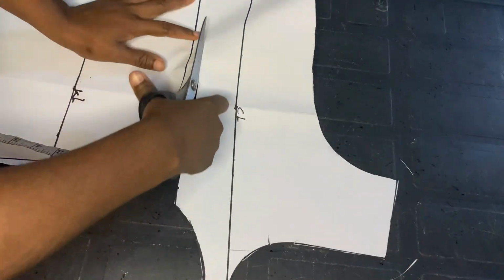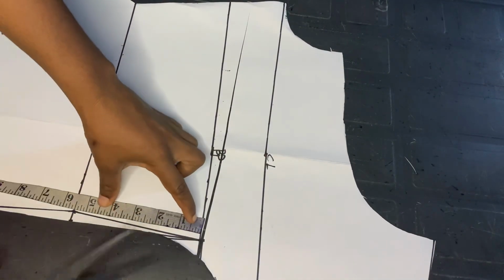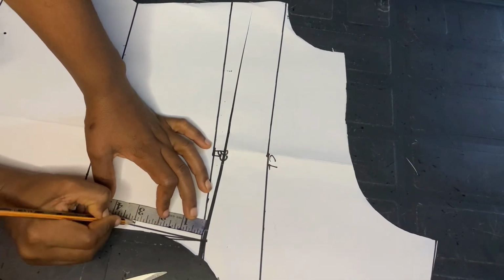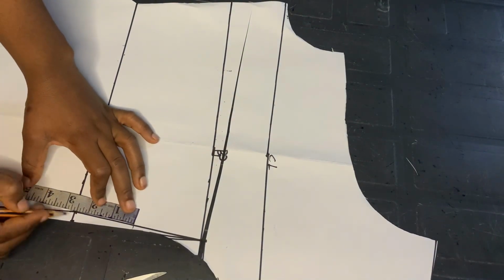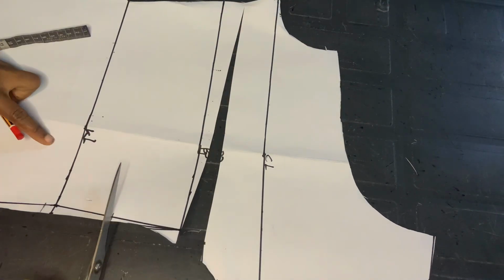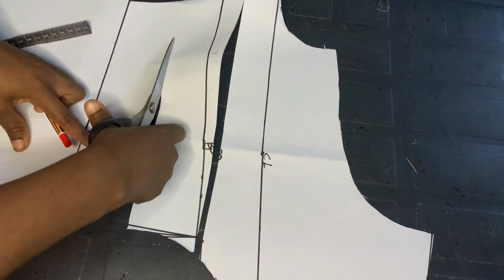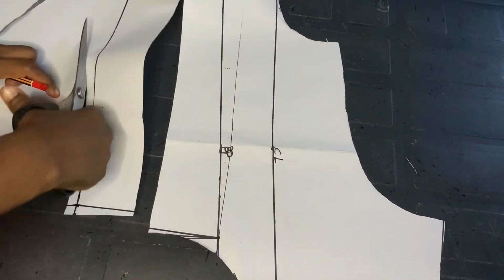From that bust point, I'll slash my paper open. Then from that bust point, from the first slash that I did, I'll come down by 3 inches to slash the second one. Then from that 3 inches, I'll also come down again by 3 inches to slash the third one. Make sure you don't slash the paper out completely. You can see how I'm doing it, right?